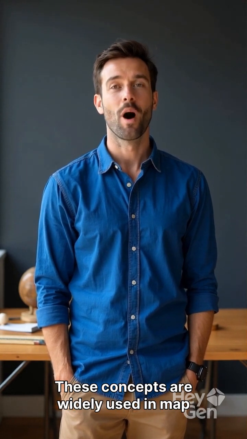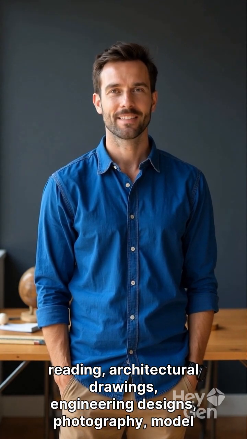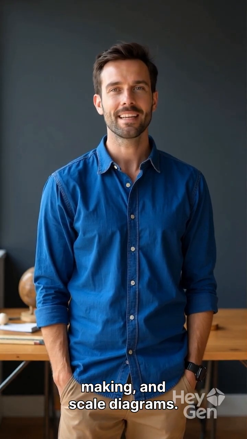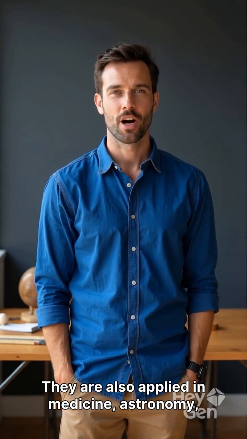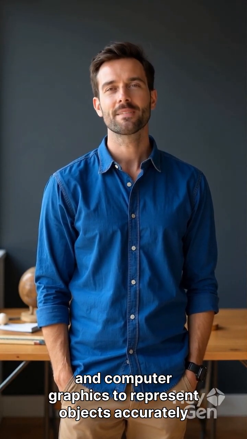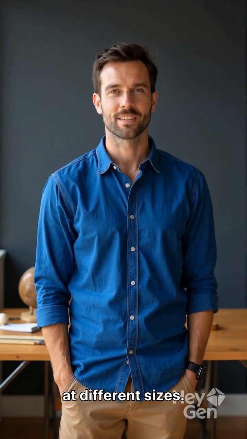These concepts are widely used in map reading, architectural drawings, engineering designs, photography, model making, and scale diagrams. They are also applied in medicine, astronomy, and computer graphics to represent objects accurately at different sizes.